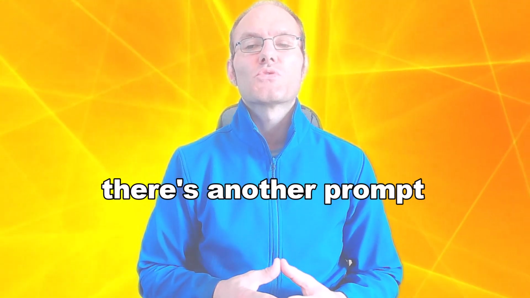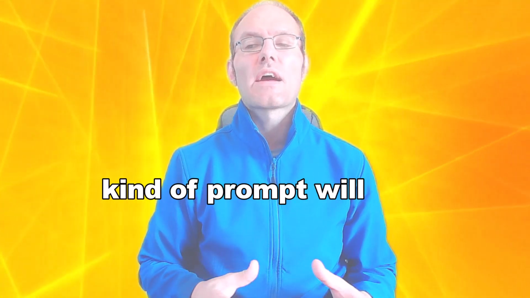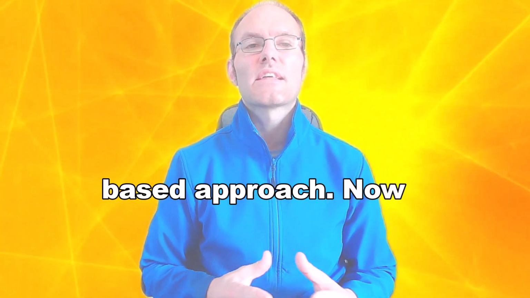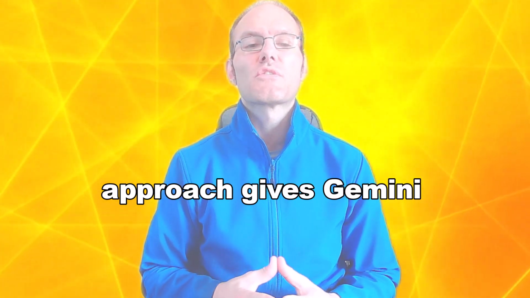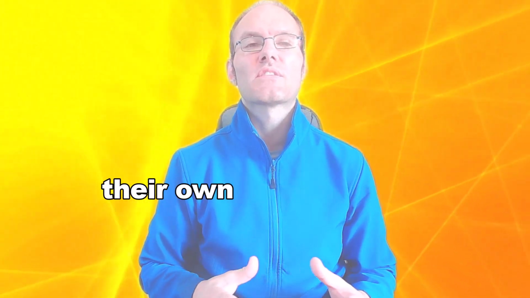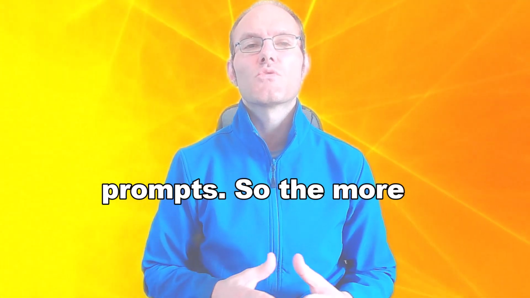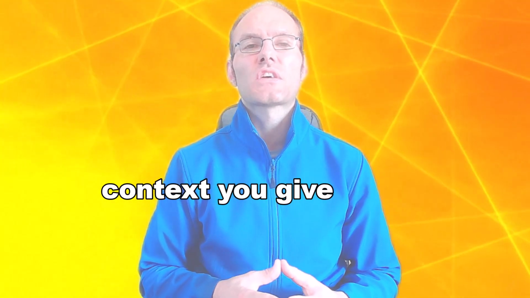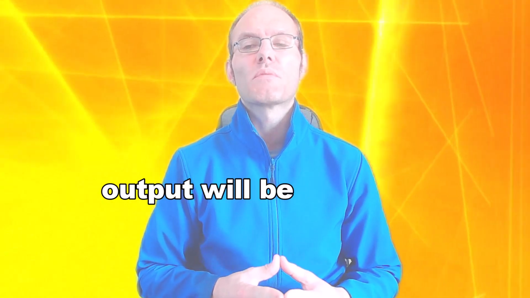So there's another prompt you can use. Now that kind of prompt will help you with a role-based approach. Now that role-based approach gives Gemini focus and actually helps to generate way more useful output than very generic prompts. So the more detail and context you give the prompt, the better the output will be for you.